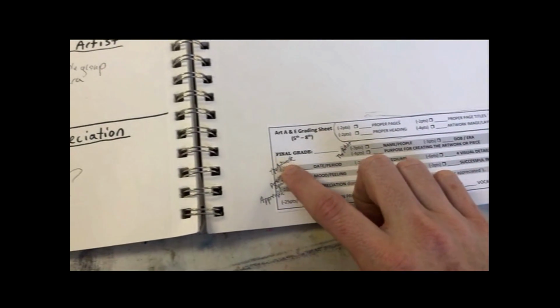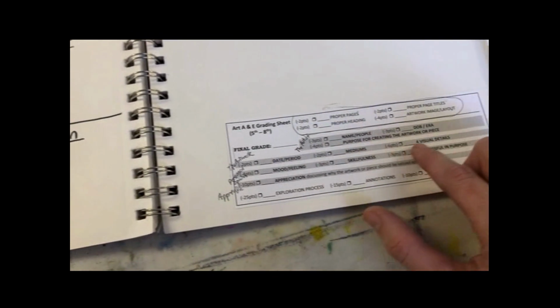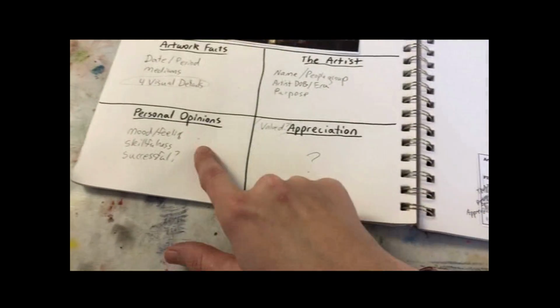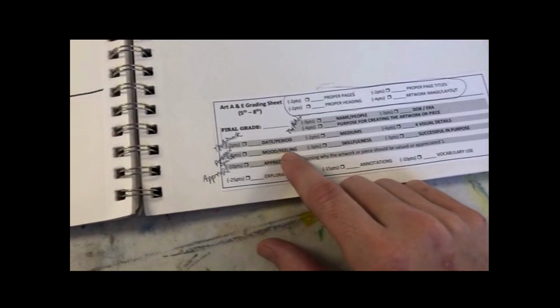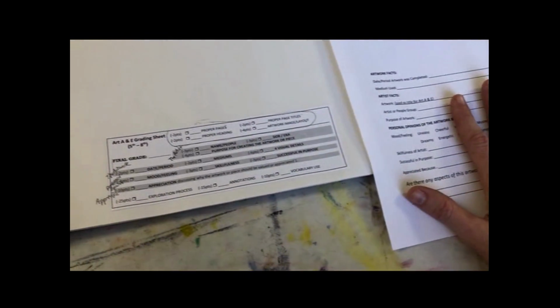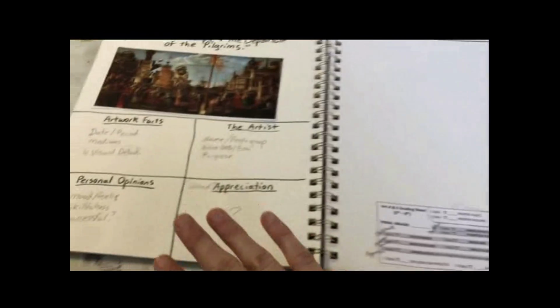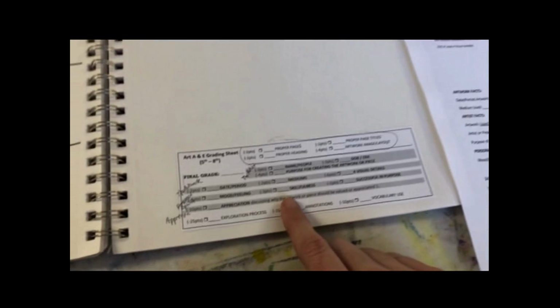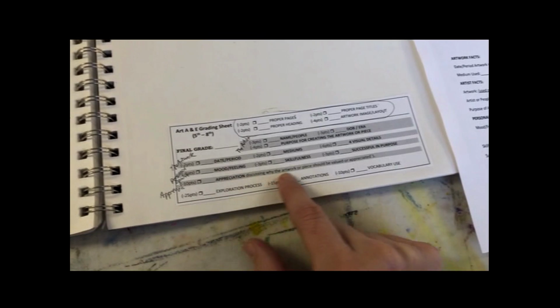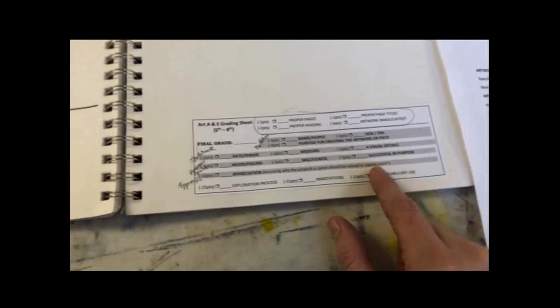Then you have the artwork section next, date, period, mediums used for visual details. Then you have the personal opinions, which go right here. So you have your mood, feeling, skillfulness, successful, and purpose. It's the exact same as this, and they're all exactly the same. This is just where you put your information after you get it on here, and you can use this to check it. Last one is the appreciation part, discussing why the artwork should be valued or appreciated.